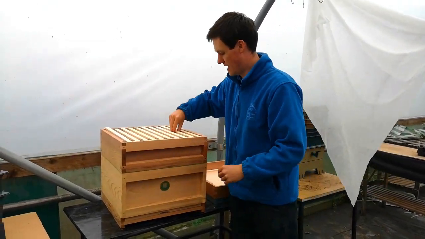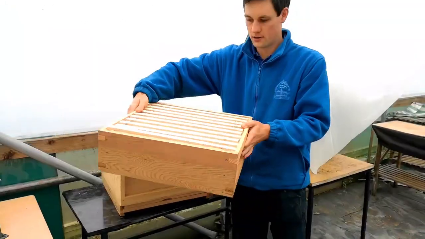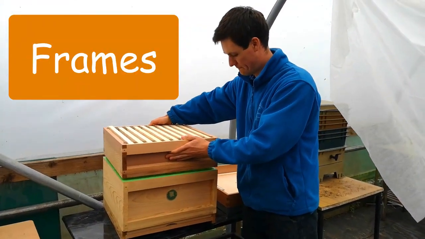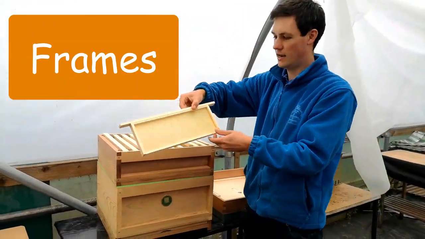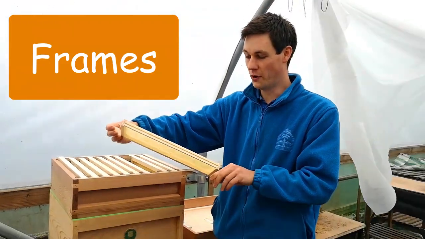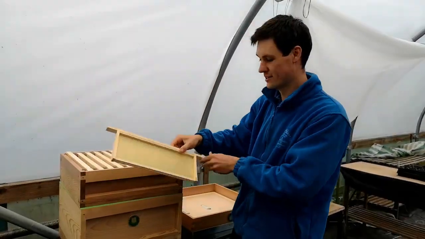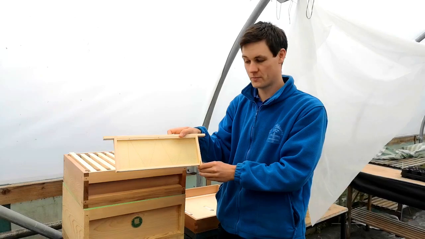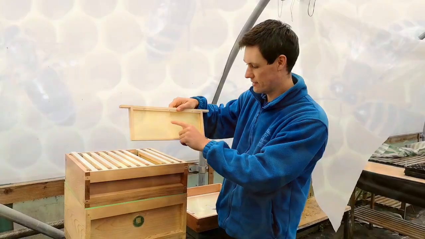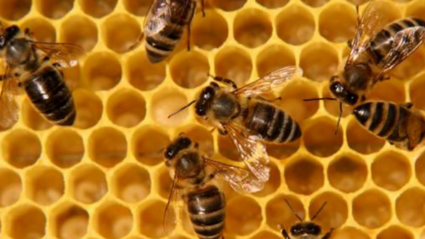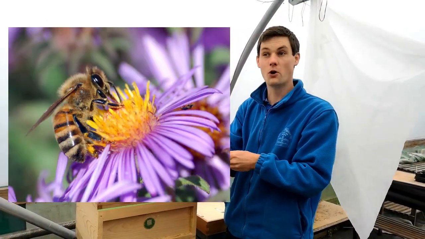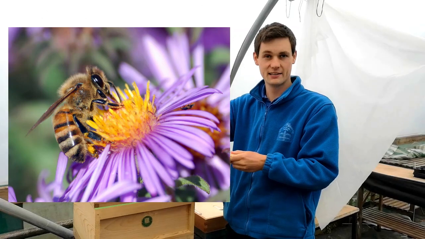Okay, and then in the top, there's all these things. These are called frames. Okay, and it's on here, on these frames, this is where the honeybees will make their honey. Okay, so they make a honeycomb. They make nice wax from plants that they collect, and they make these little cells. Okay, and then they bring the nectar back from all the different flowers that they've went to visit.